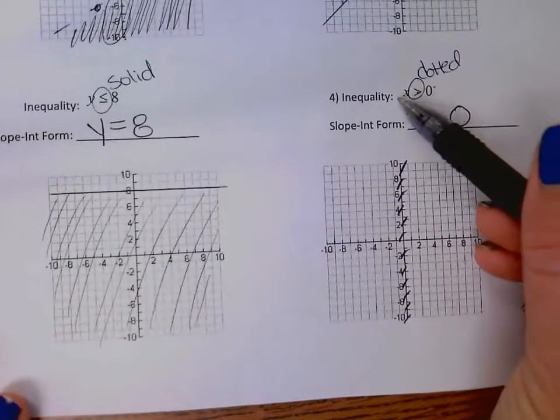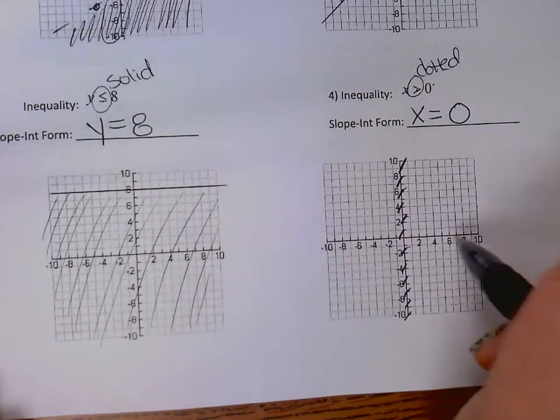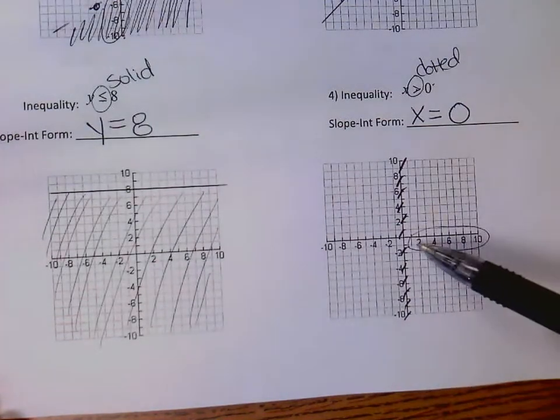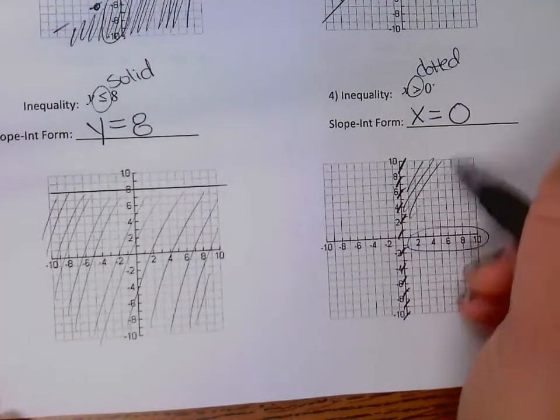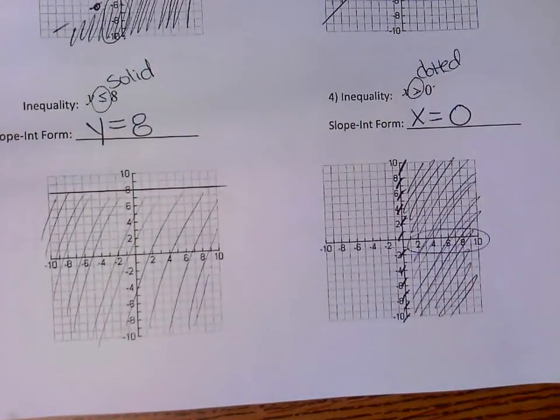I just kind of break the axis sideways a little bit just to show that it's dotted. And then if x has to be greater than 0, where should I shade my solution? The x values here are bigger, 2, 4, 6, 8. So I want to shade everything to the right of that inequality.